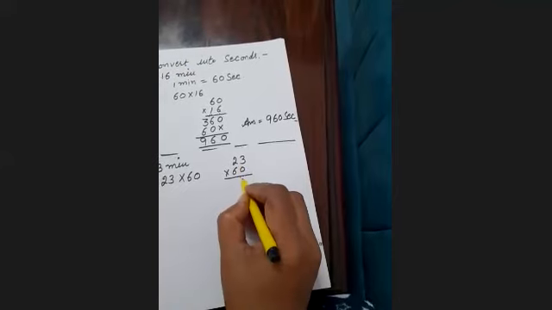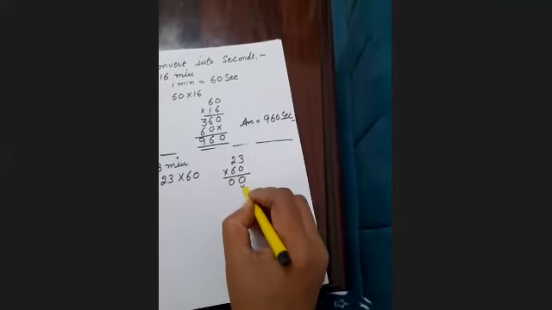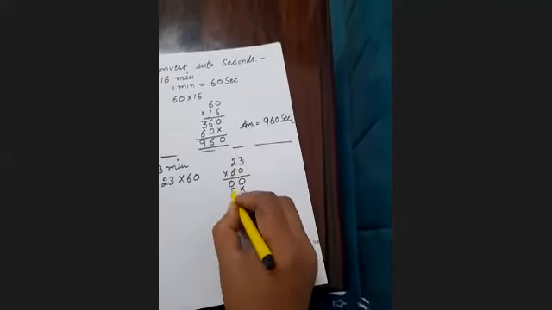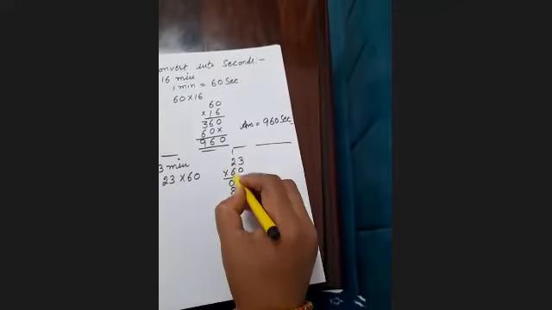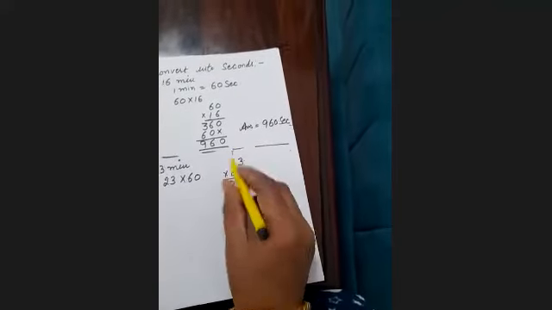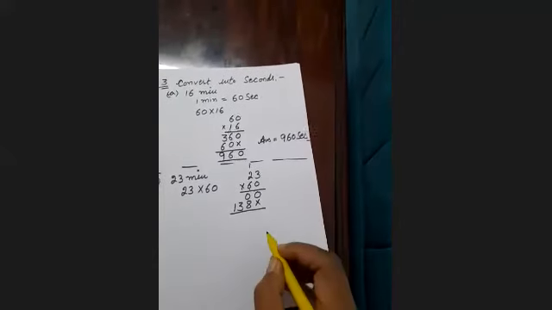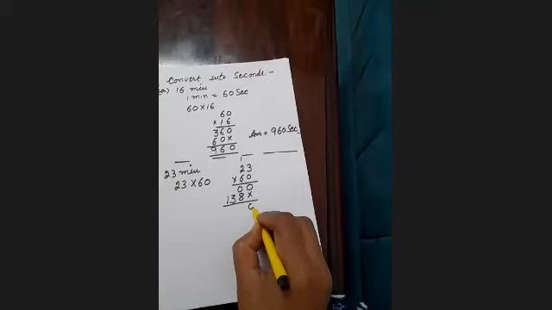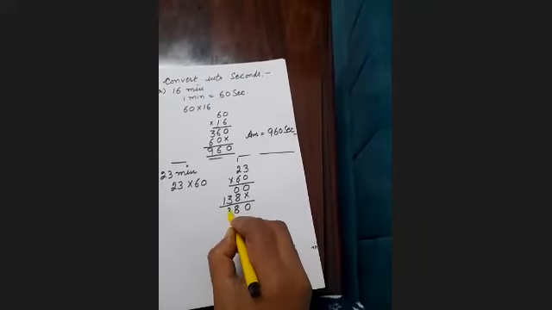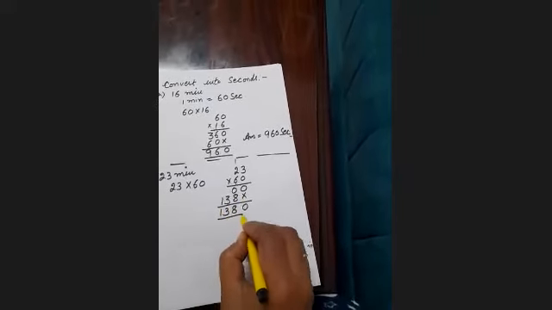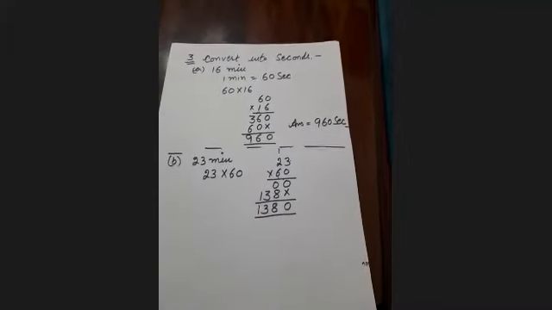First we'll multiply by 0, 0, 0. 6 multiplied by 3, 18. 6 multiplied by 2, 12 plus 1, 13. Clear, students?